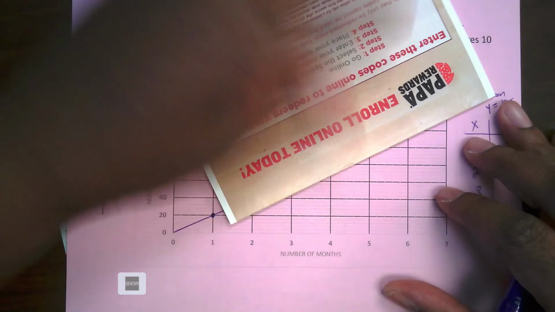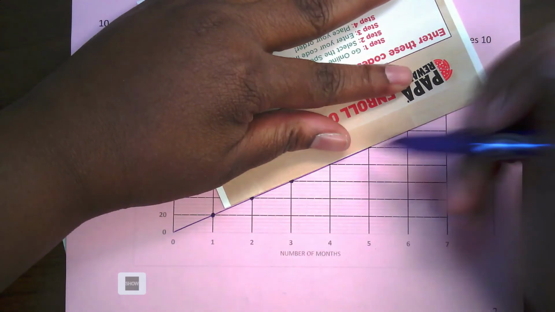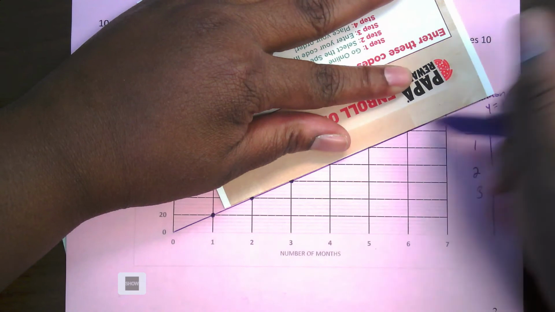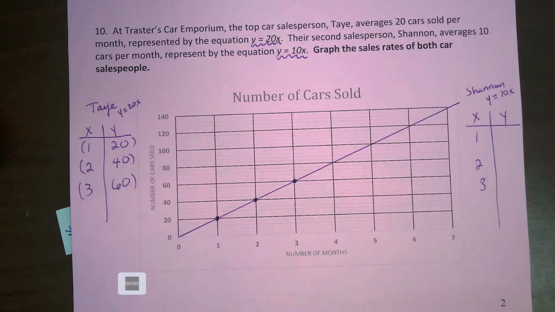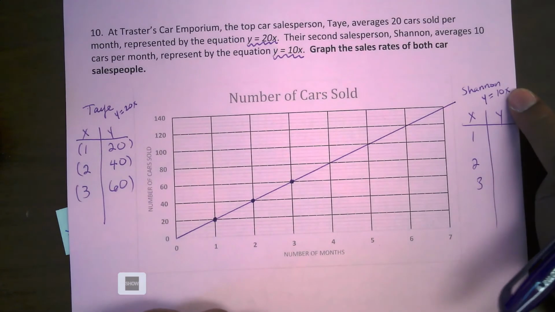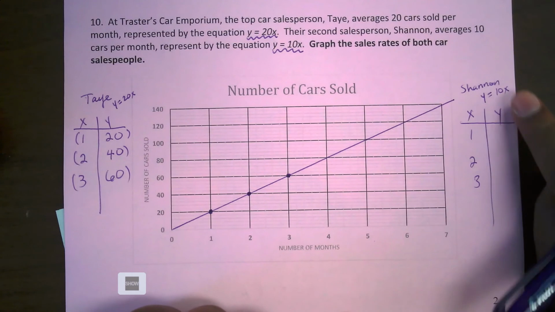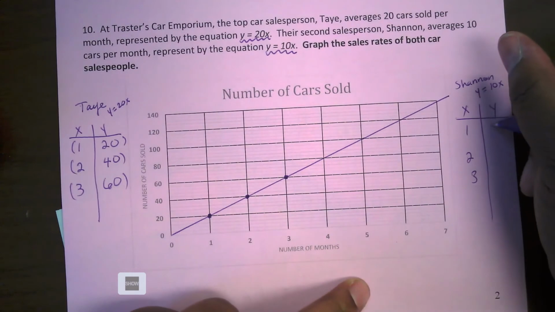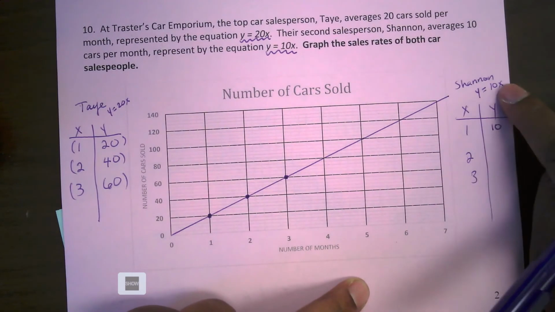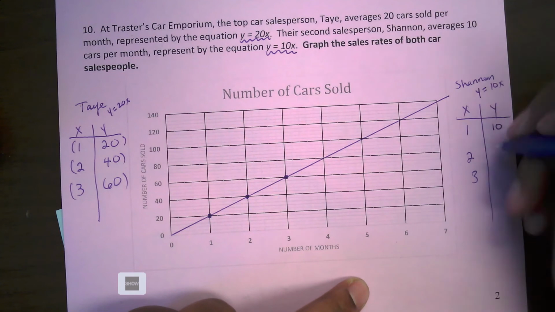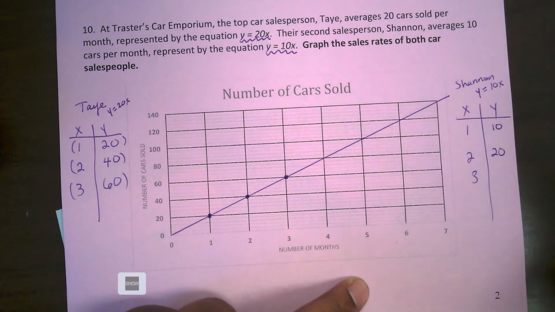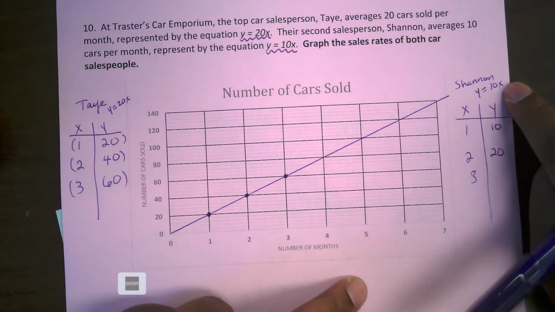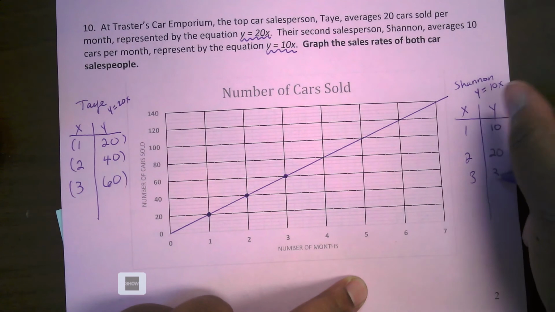Now we could go ahead and make one for Shannon. So if I substitute 1 in for x, that means 10 times 1, so my y is 10. Substitute 2 in for x, that's 10 times 2, so now my y is 20. Substitute 3 in for x, that's 10 times 3, so my y equals 30.